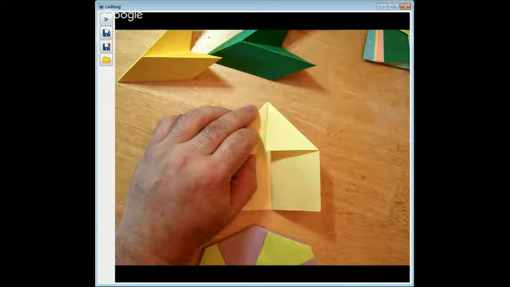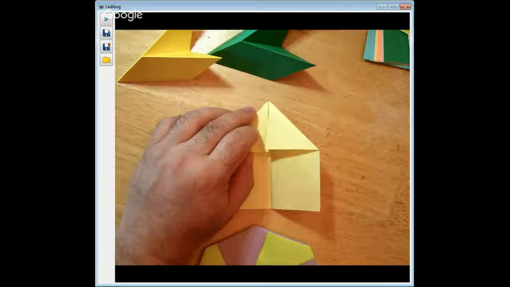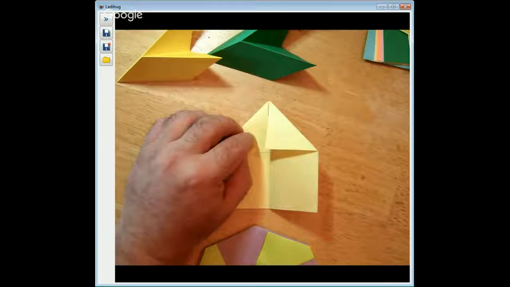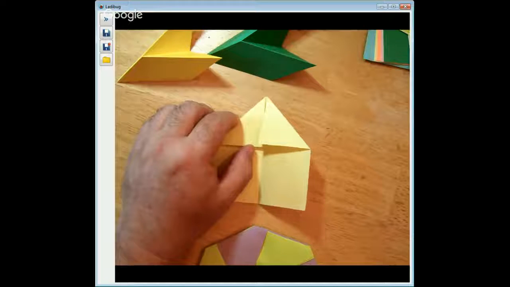I'm wondering if the projector that I'm using does not show up on the presentation. So if Jeff or anyone else watching can quickly pop off a quick response as to whether you can see the folded paper on the screen now, that would be helpful.